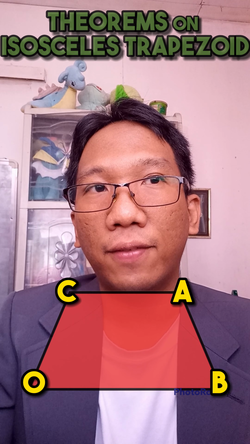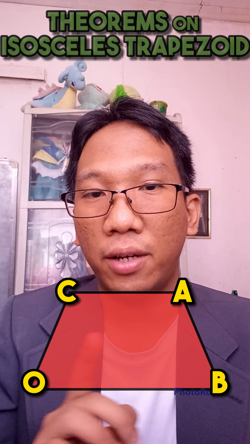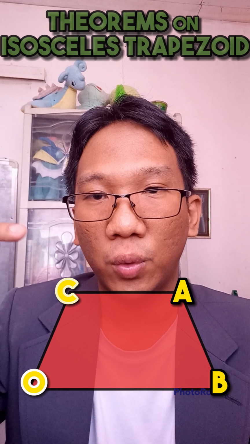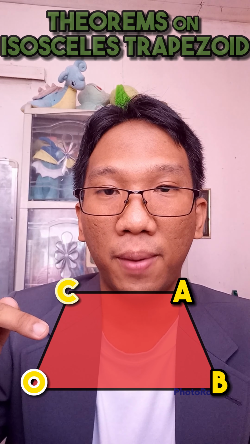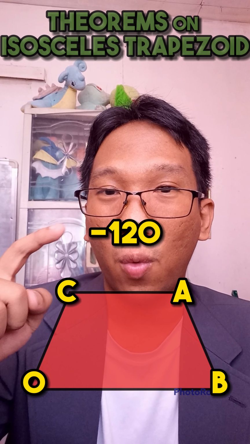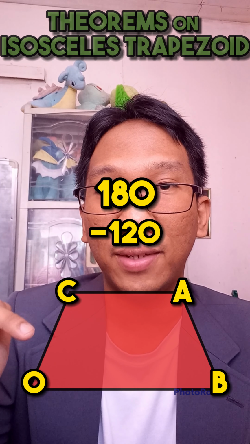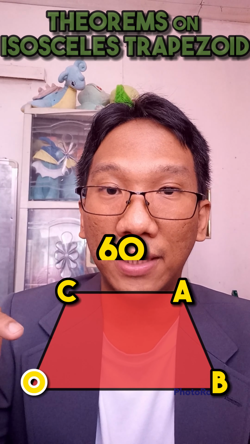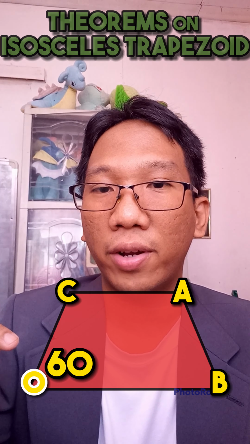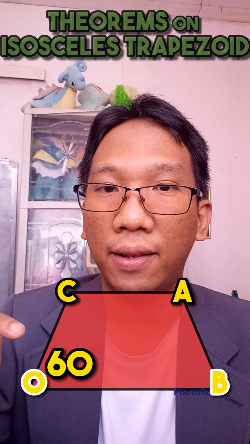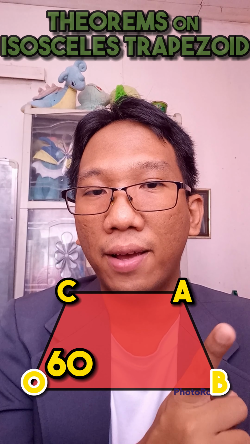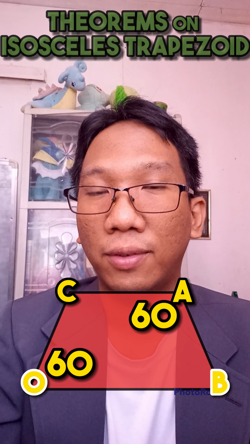In order to get the values of the other two angles here below, we know that these two angles here are supplementary. So we just subtract 120 from 180 and we will be able to get the value of this angle, which is 60. And since this angle over here is also a base angle, we know that the other angle on the other side is also 60 degrees.